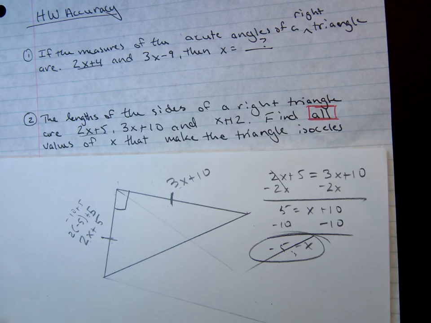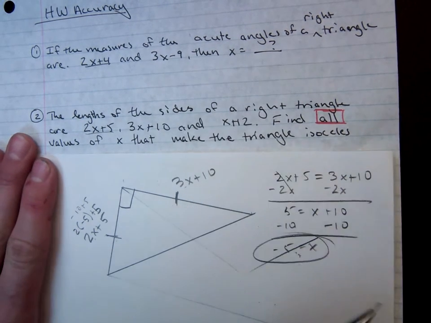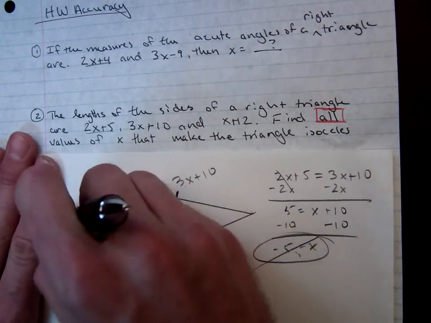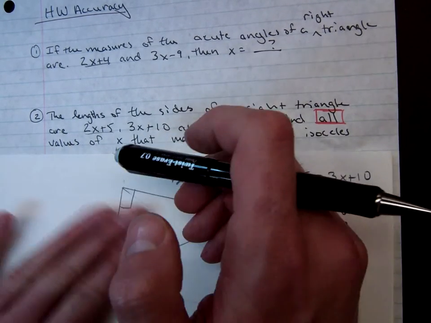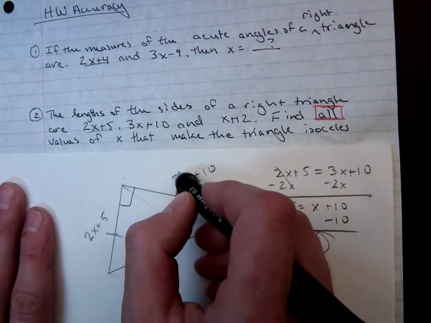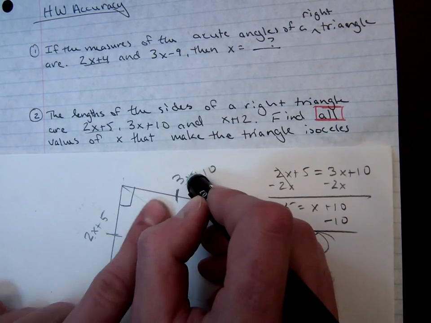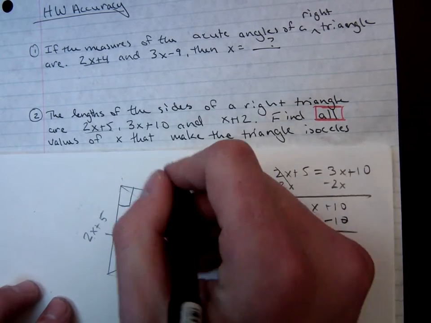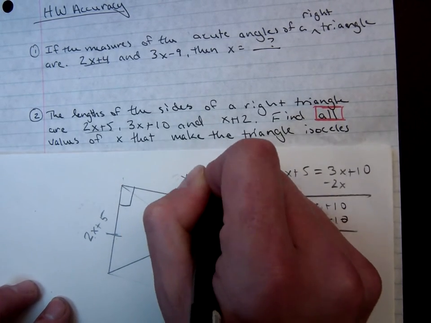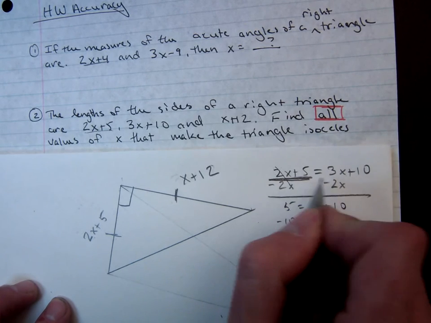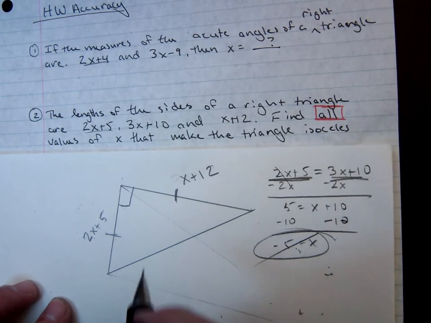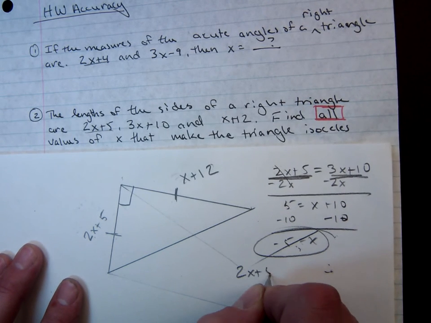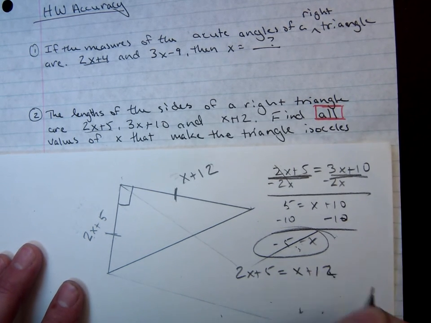I already used these two sides in that combination. I'm going to change one of my sides now. Not both, but just one. I already used 2x plus 5 and 3x plus 10. Doesn't matter which one you change; we're going to change the other one in a second. I'll change to x plus 12. I'm going to set two different sides equal and see if that works. 2x plus 5 is equal to x plus 12.